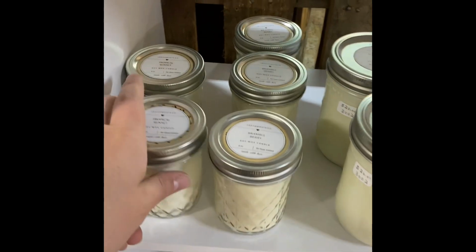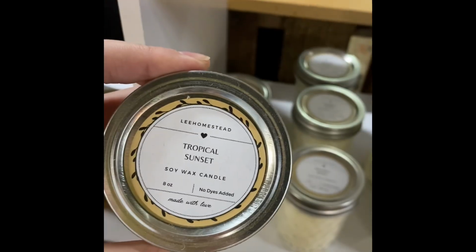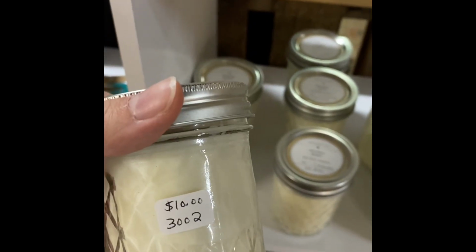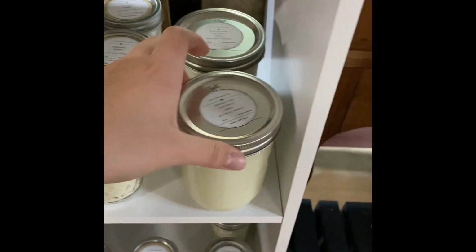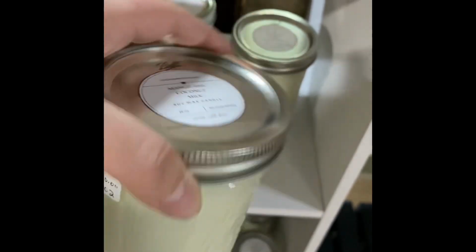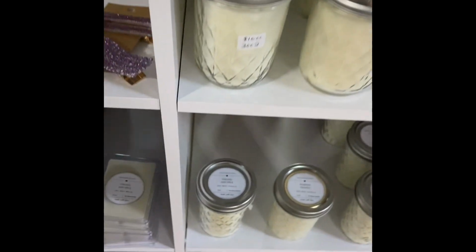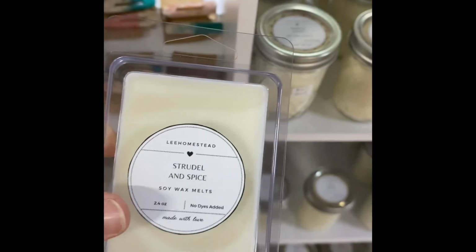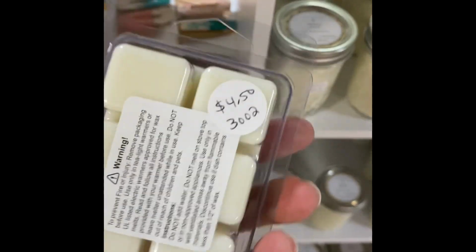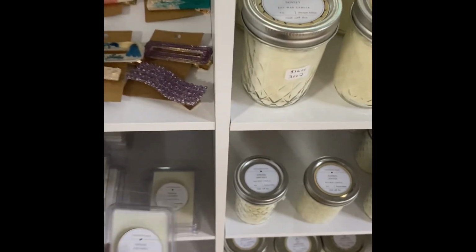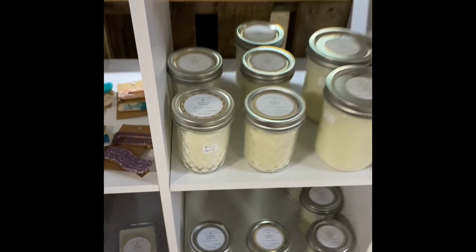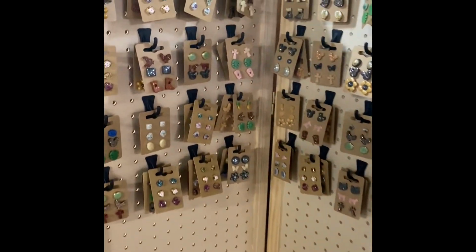And then my candles, this one is 8 ounce, I believe. It's $10. And then the 16 ounce candles are $20. Those both sell really well in my booth and they smell delicious. They're all soy wax. And then I make my labels myself and print them, so that's cheaper too. And then my wax melt tarts, those are $4.50.